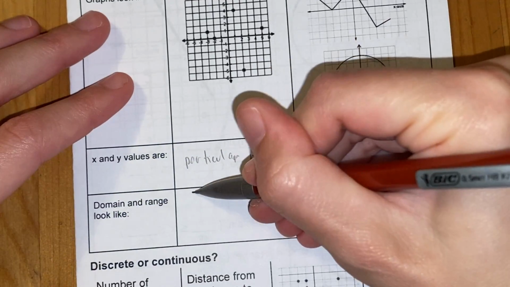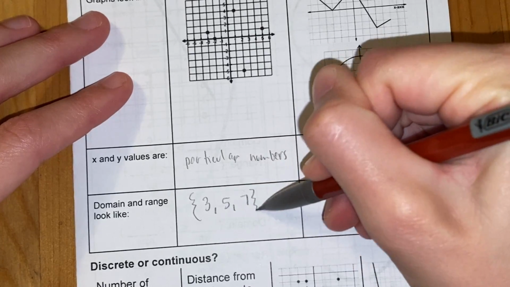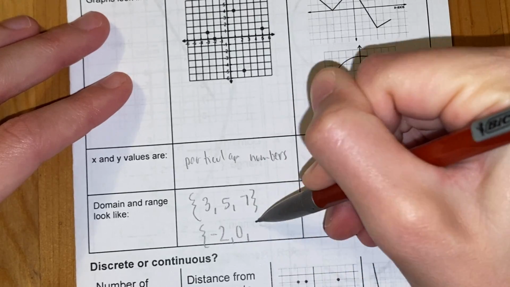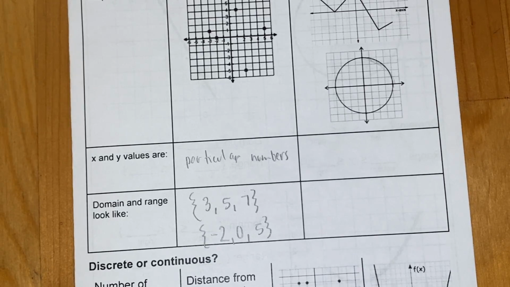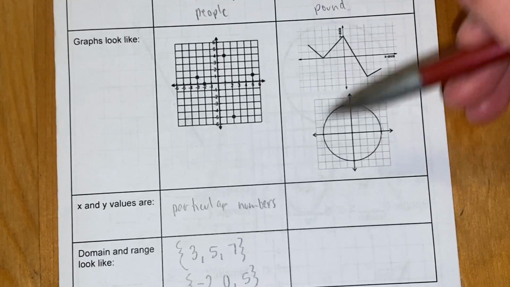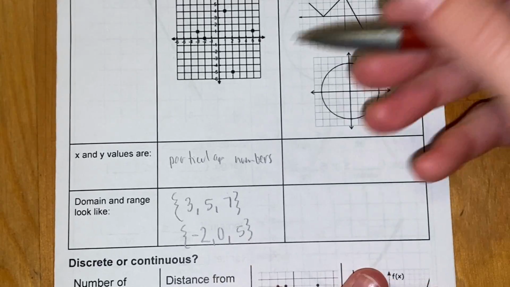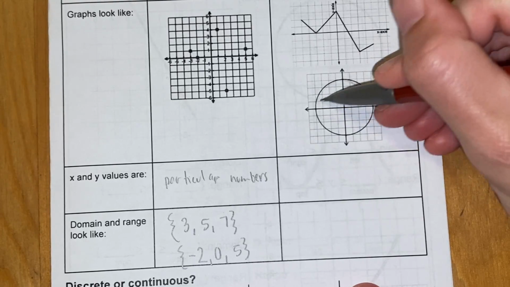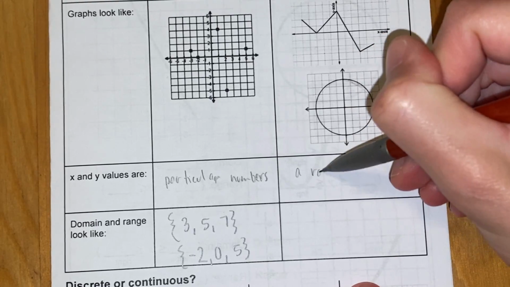Right? And remember the domain and range, they look like this. Like it was like 3, 5, 7, right? Maybe your range was like -2, 0, 5, right? Like this is what the domain and range look like. Now, over here, we're not saying, oh, the x value could be 1, it could be 2, it could be 3. We're saying, oh man, it could be anything in this range of numbers. Any number, it could be a decimal, it could be anything. So here the x and y values are a range of numbers.